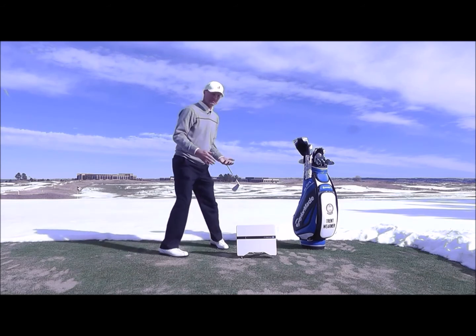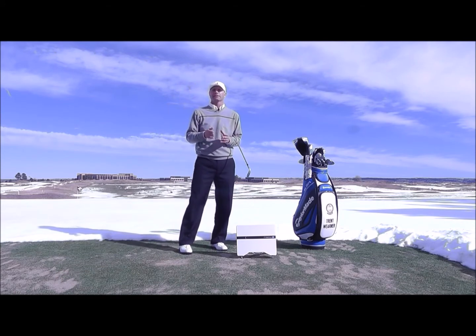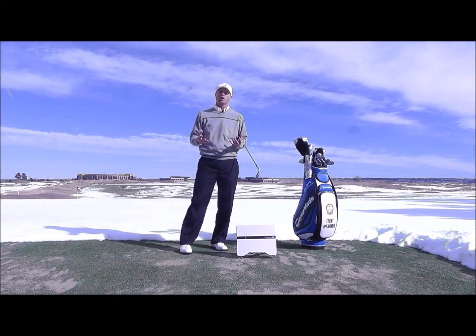So what we did was just simply increase the vertical swing plane, which made the relationship between the path and the face much more manageable, much more calmer, and they were able to control their punch shots with much more ease.